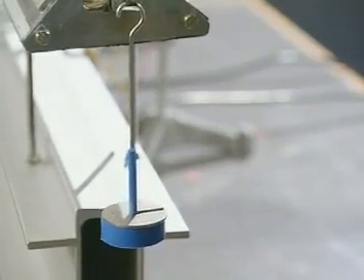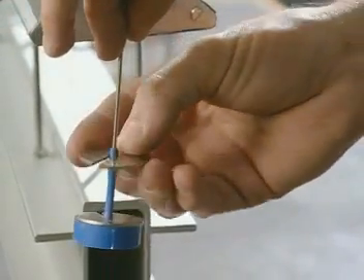Increase the force again. Make a note of the results and see how the time taken for each half metre changes.